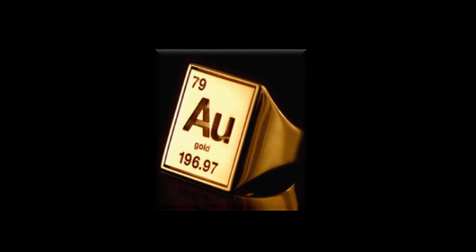Mixture or substance? This is a substance. Element or compound? It's an element. You'll find it on the periodic table of elements.